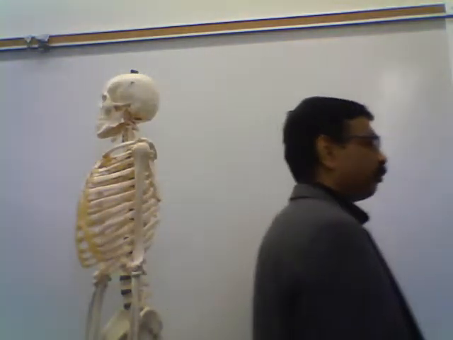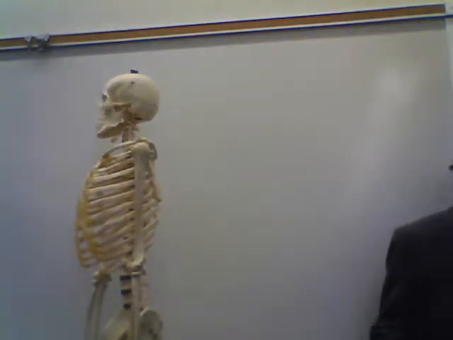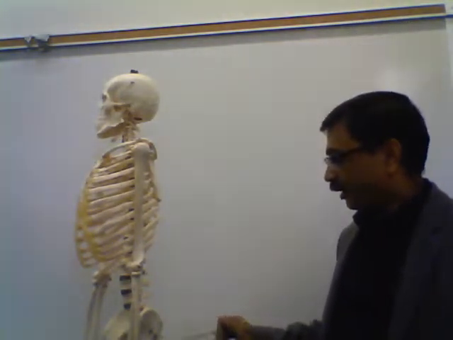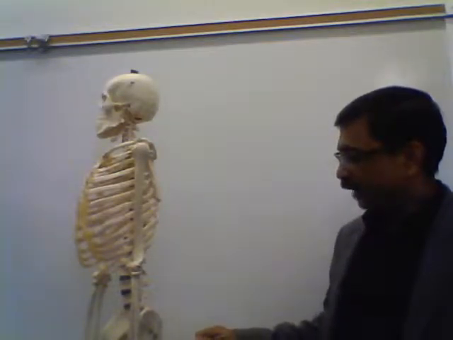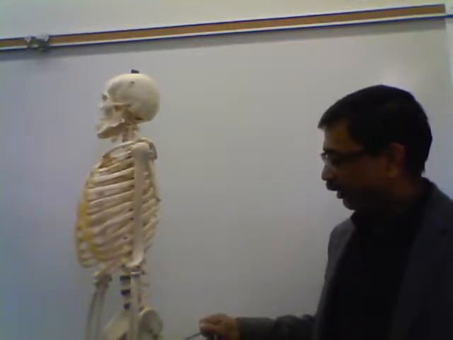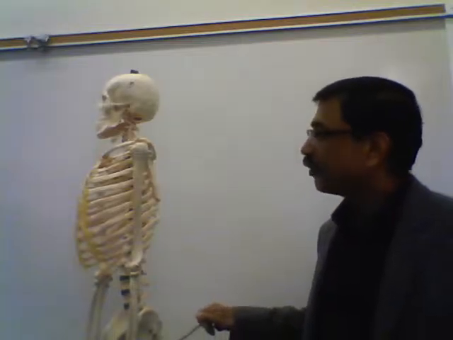Femur has an upper end, a lower end and a shaft. First we'll see the upper end. Upper end of the femur has a nice round head that goes to the acetabulum to form the hip joint.